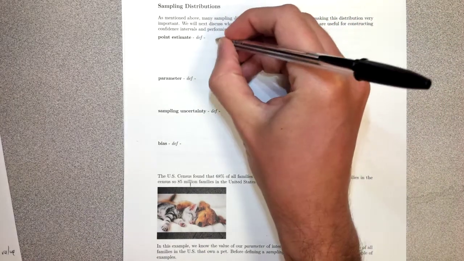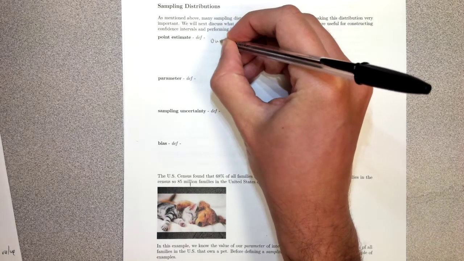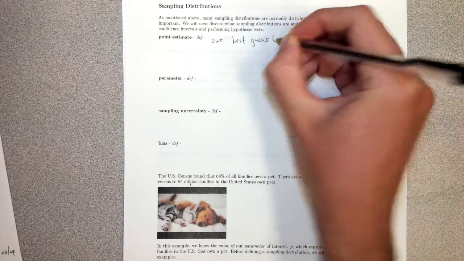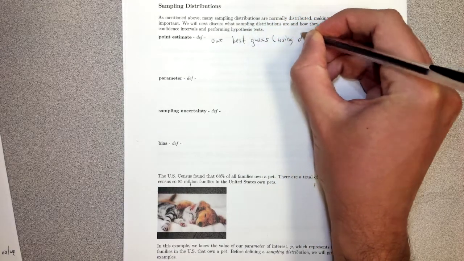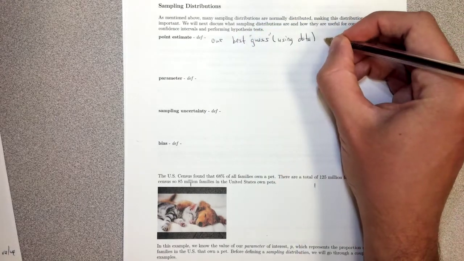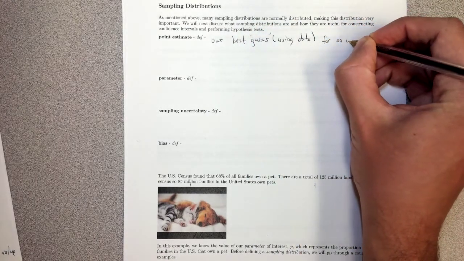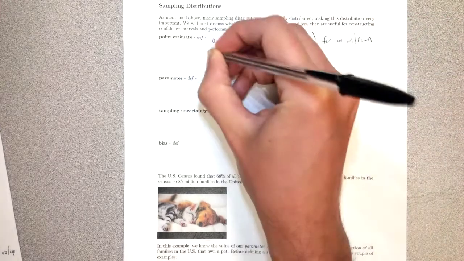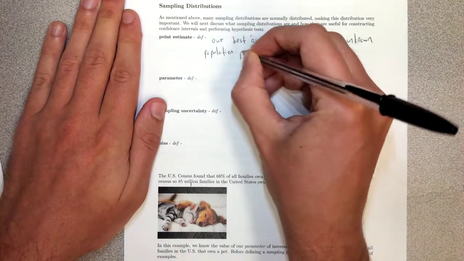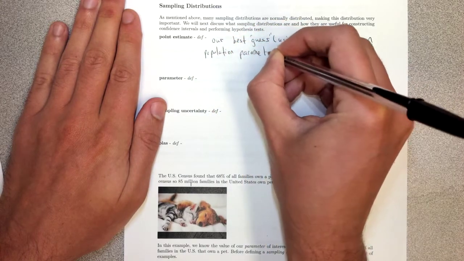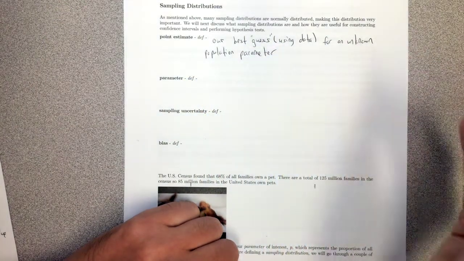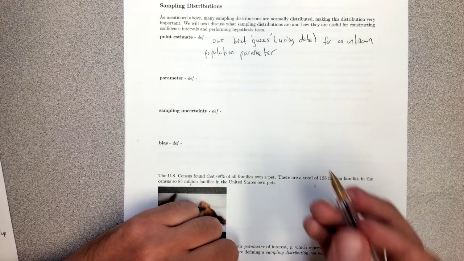And so our point estimate, we're just defining this as our best guess, and "guess" because we're still using data, so I'll put guess in quotes, for an unknown population parameter. That leads directly into the next definition. It's our best guess for this unknown population parameter, but what's a parameter?